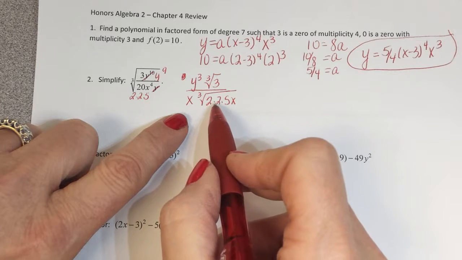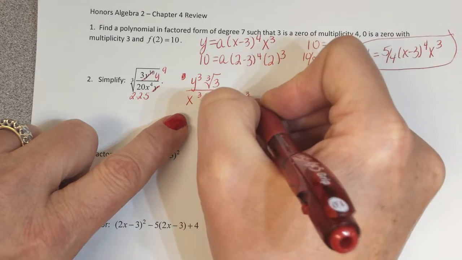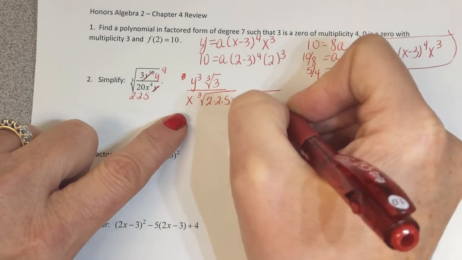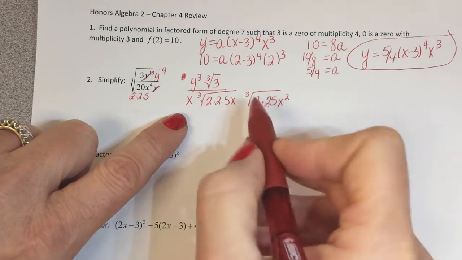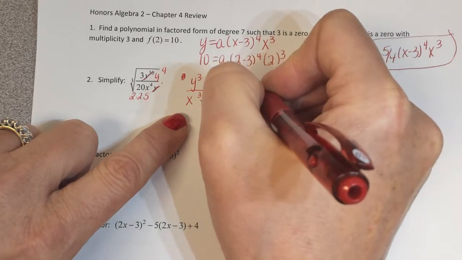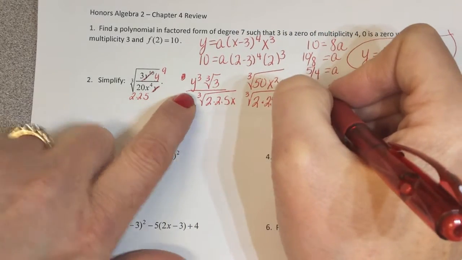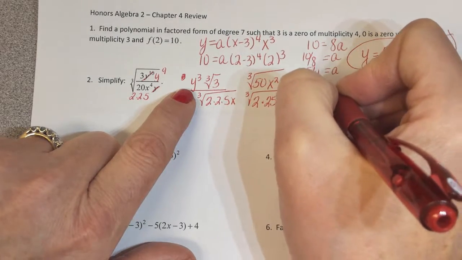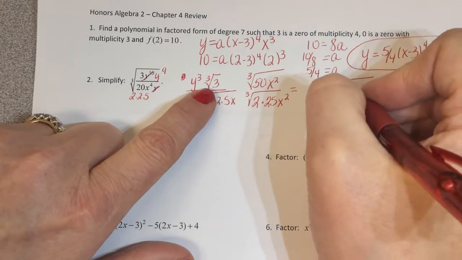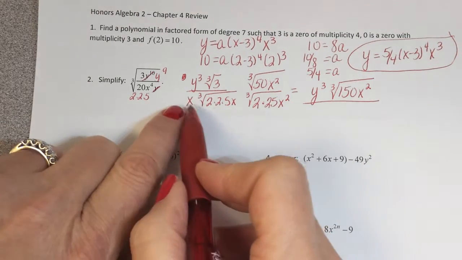So in order to get this completely simplified, I need 1 more 2, I need 2 more 5s, and I need 2 more x's. So I'm going to have to multiply by a 2. I need 2 more 5s, so that's 25, and I need 2 more x's. I have to do that to the bottom, so I'm multiplying the bottom by 50x squared. So I have to do that to the top, the cube root of 50x squared. So now I'm going to have y cubed on top, the cube root, this is 150 x squared. And then on the bottom, I've already got an x.